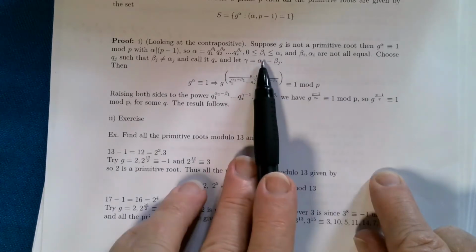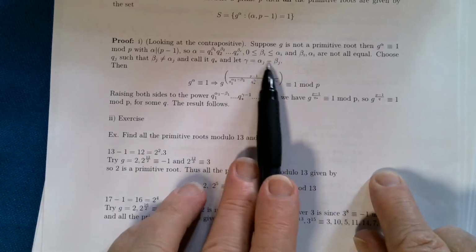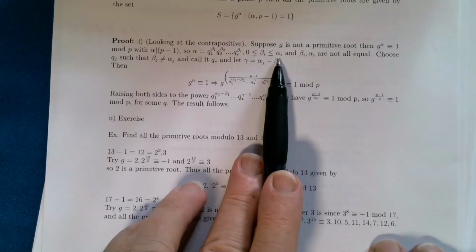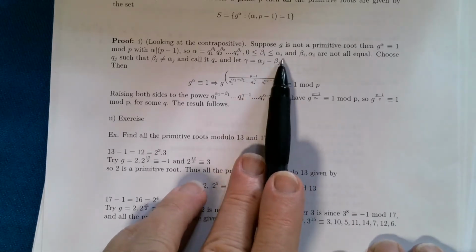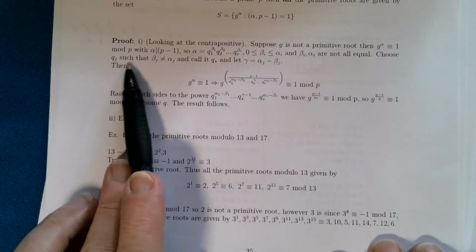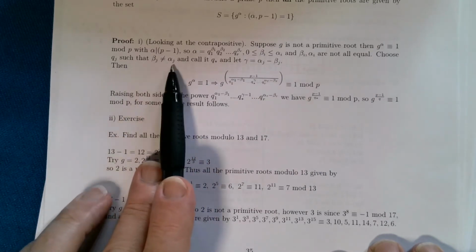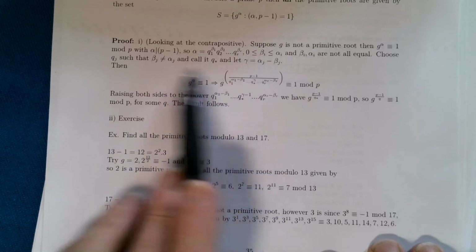So this one can be equal to this one, but not for all i. Otherwise, g would be a primitive root. So choose q_j such that beta_j is not equal to alpha_j, and I'm going to call that q star.